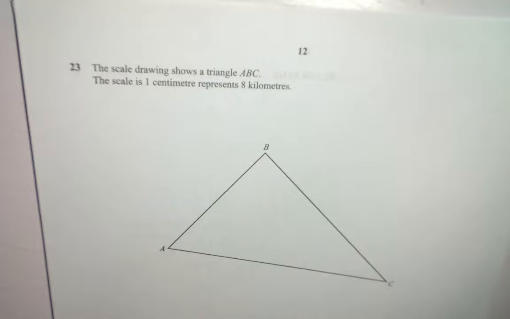Hello, my learned colleagues. In this lesson, we are going to learn geometrical construction using a question from the IGCSE past paper for 2019, Paper 1 in the Core curriculum, October-November, question 23 to be precise.